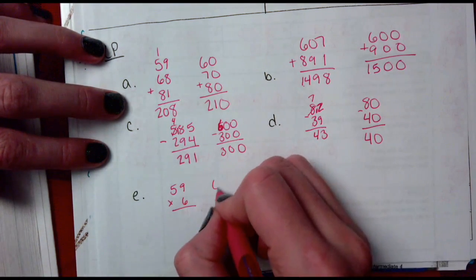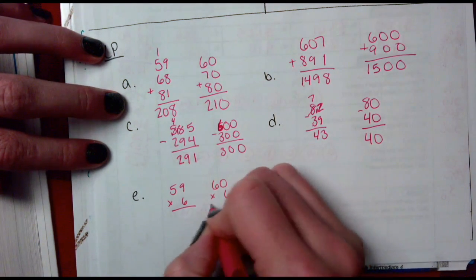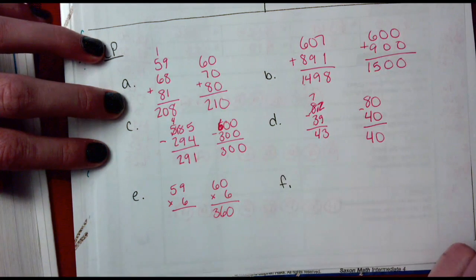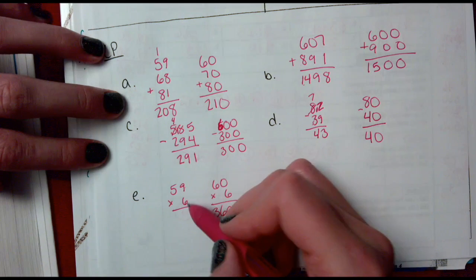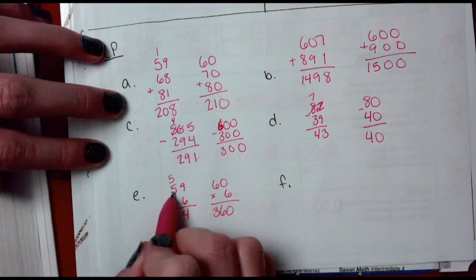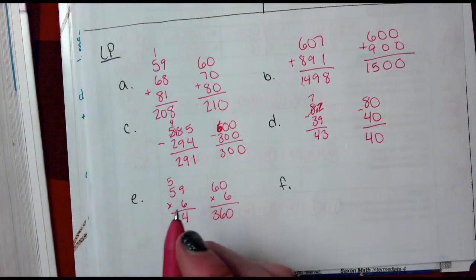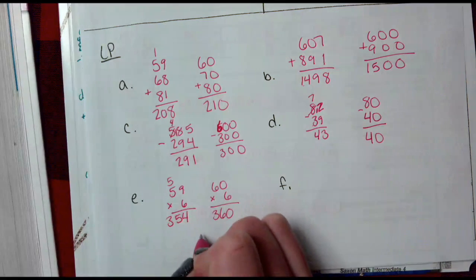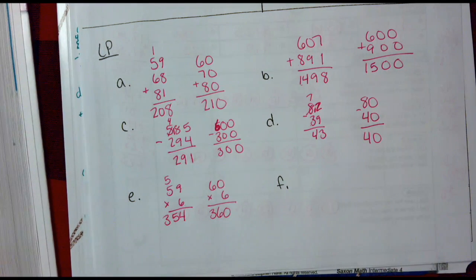59 is really close to 60, so we'll round it to 60. 6 times 0 is 0. 6 times 6 is 36. When we find the actual answer, 9 times 6 is 54. 5 goes up, 4 goes down. 6 times 5 is 30, plus 5 is 35. So we get 354, which is really close to 360.